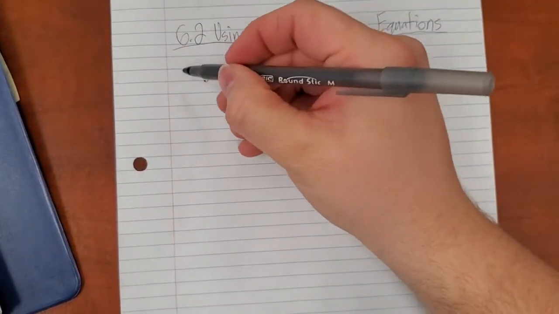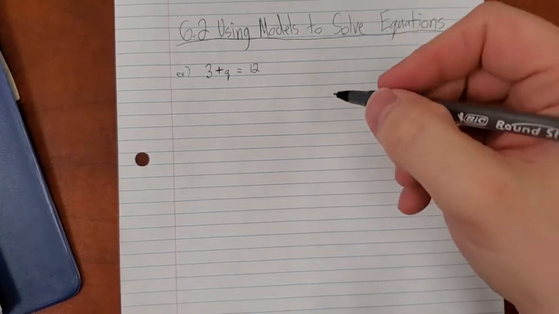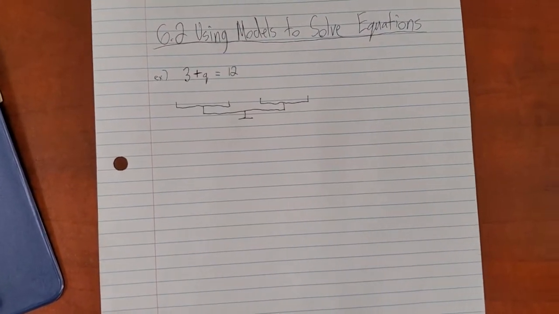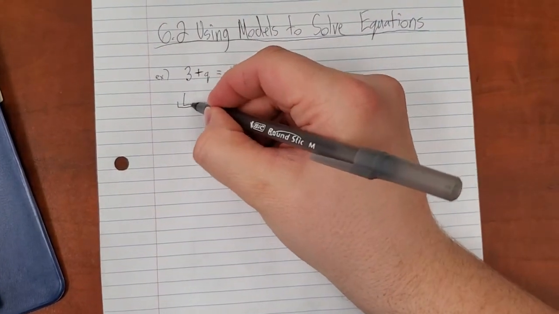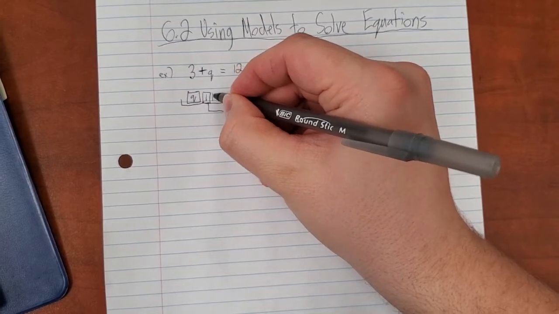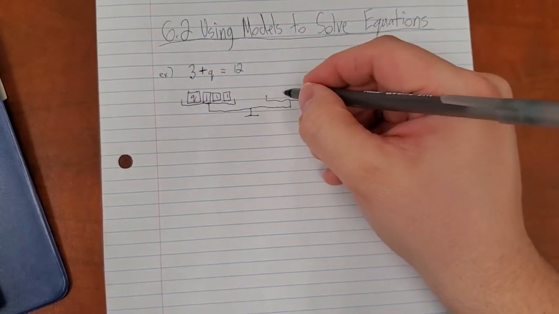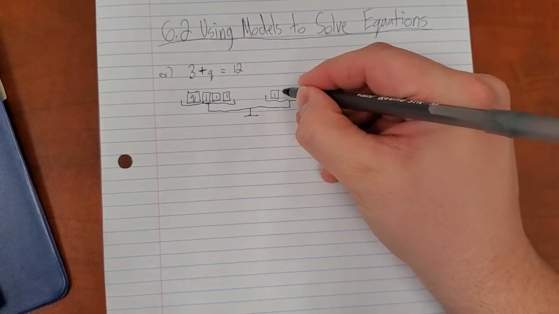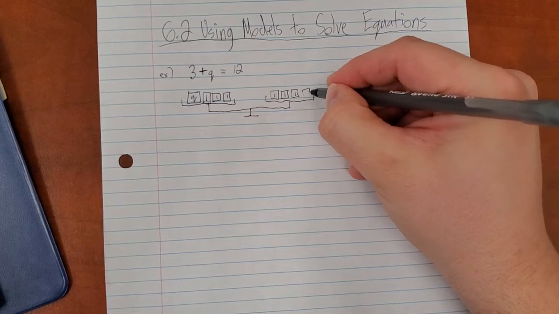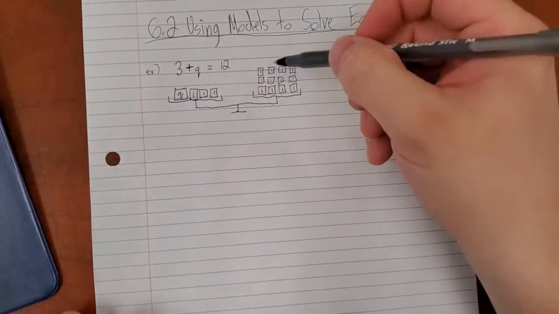Here we have an example. It's 3 plus q equals 12. Now, using the models, we'll use this balance. We put a q on this side, and then we have 3 1s over here, right? We've got 3 of them. And on the right side, we have 12, which is the same thing as 1, 2, 3, 4, 5. Skip a few, 12.